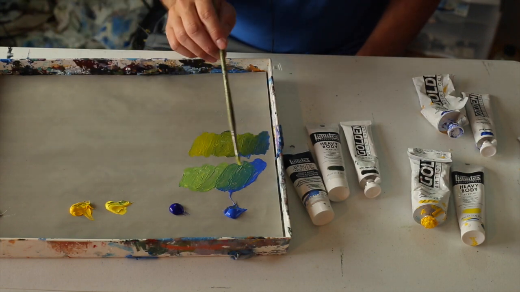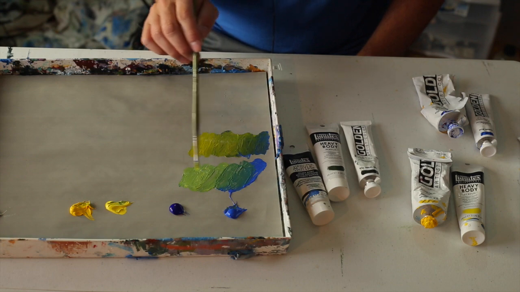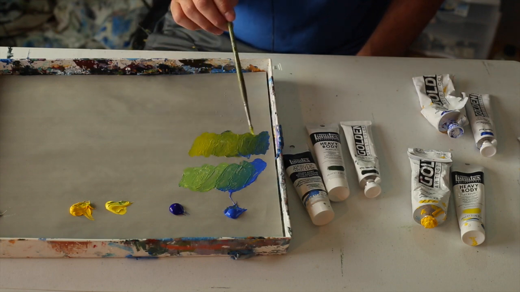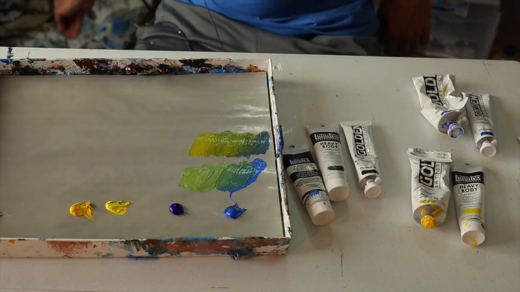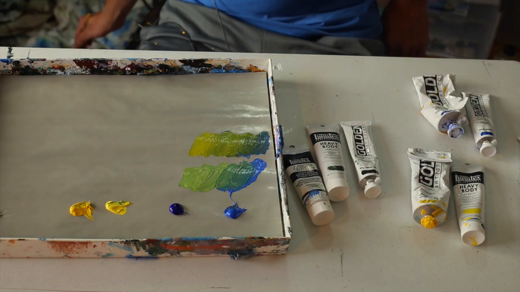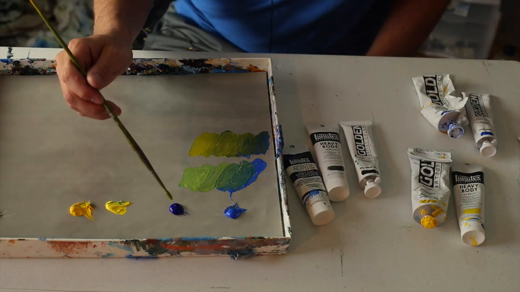So you can see this is much more of a pale green, and this is much more of a vibrant, earthy green.